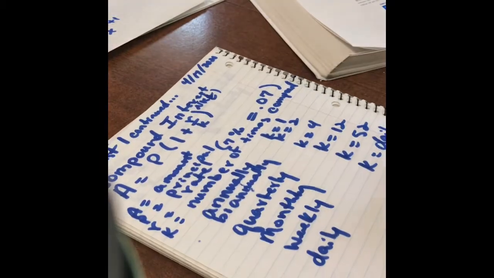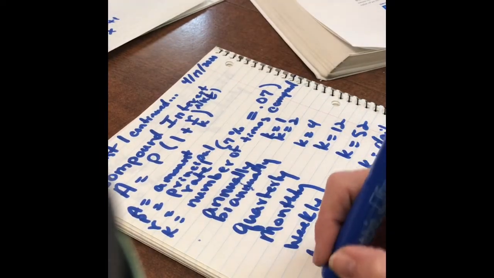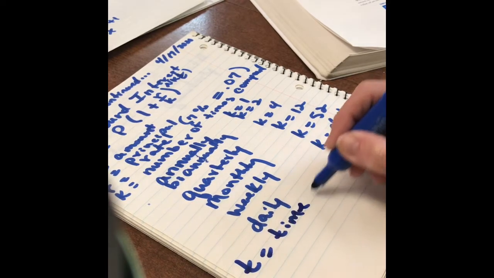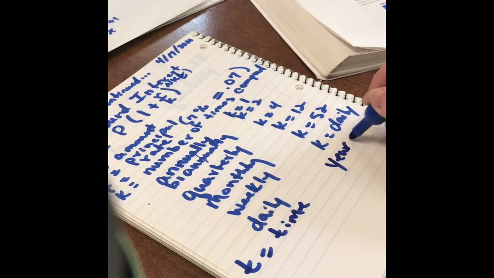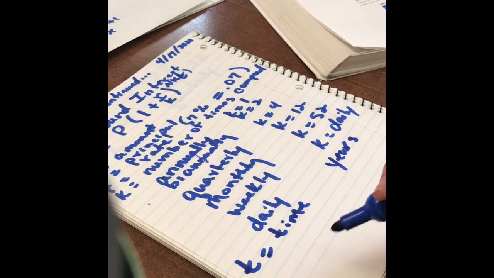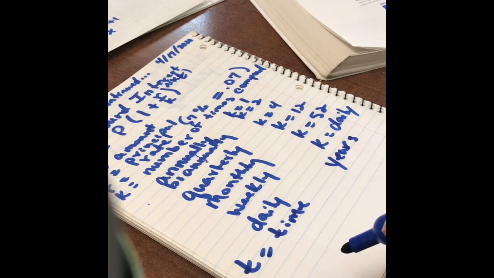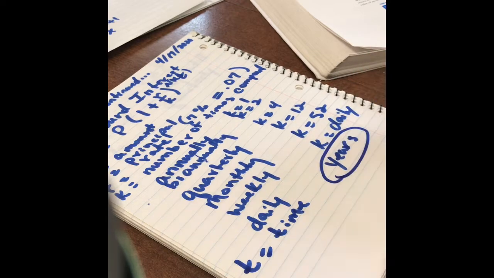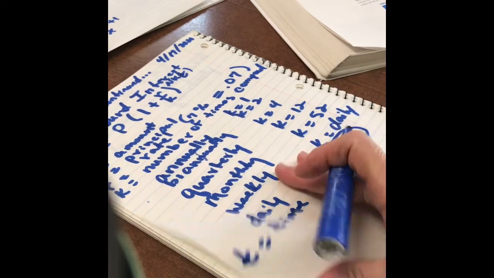Let me go back. I didn't talk about T. T is time, and time is always referred to in years. So if somebody says in 6 months, you don't say T equals 6. 6 months is half of a year. So if it says 6 months, you would say 0.5. You have to change it and put it in terms of years, okay? So back to the problem.